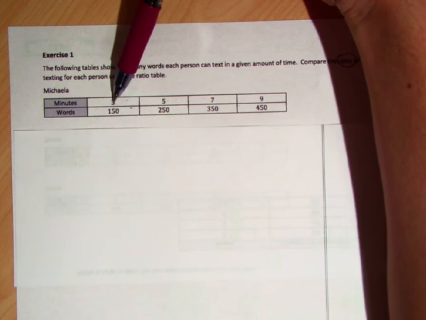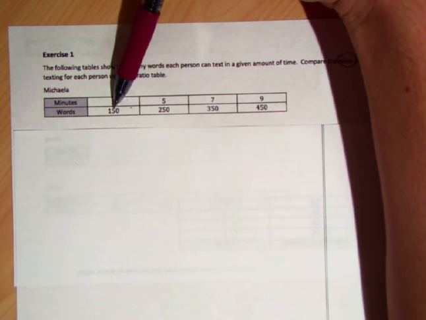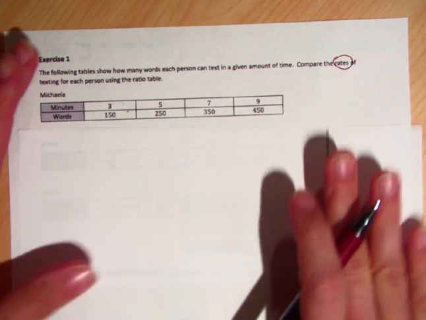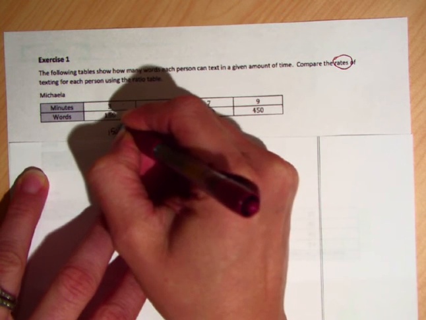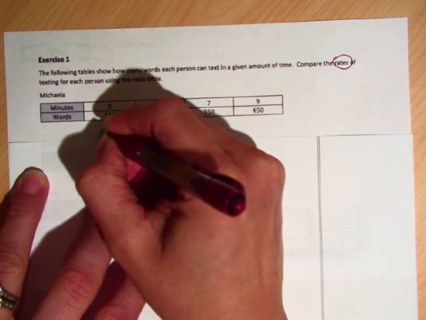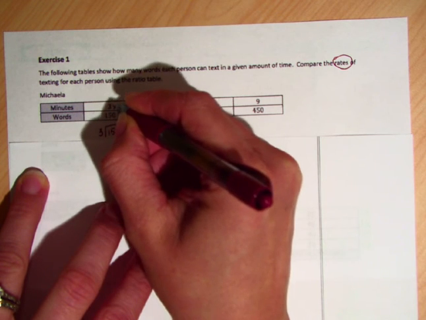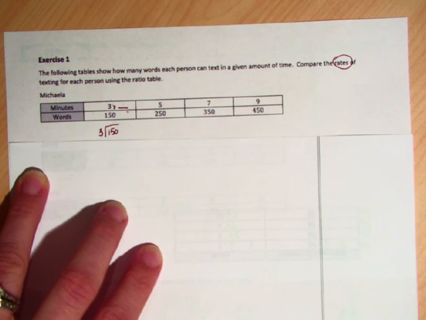I'm going to divide by 3. So 3 times what gives me 150? I'm going to take 150 and divide that by 3 to see what I'm going to multiply by.